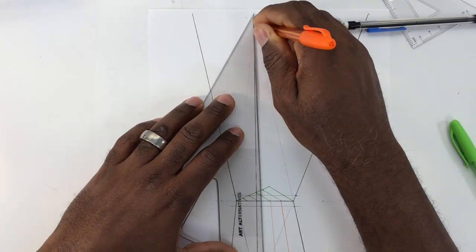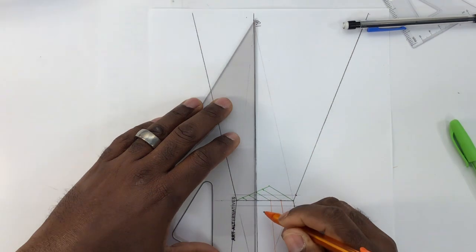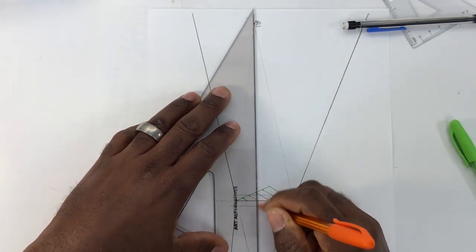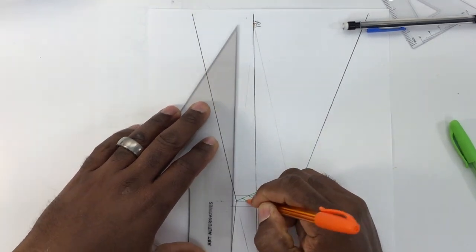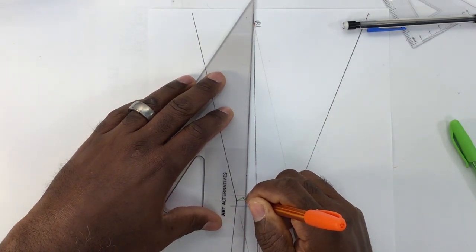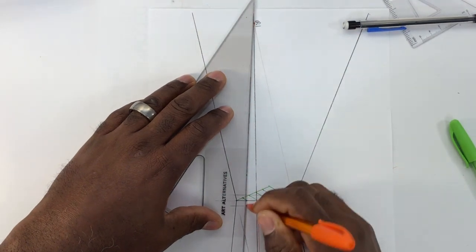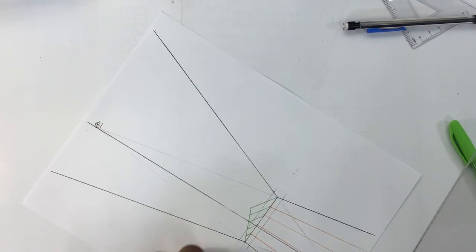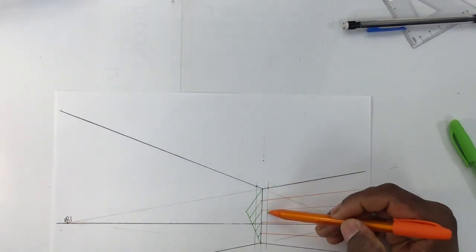That goes there like that. That's almost on the horizon line. That's why you can sort of see why I like to avoid mixing my construction lines with other major parts of the drawing. Okay, so we've got that, and we can see they're kind of long-ish.